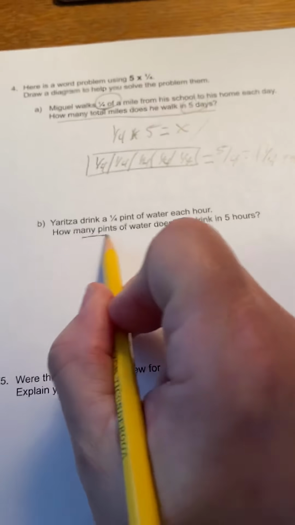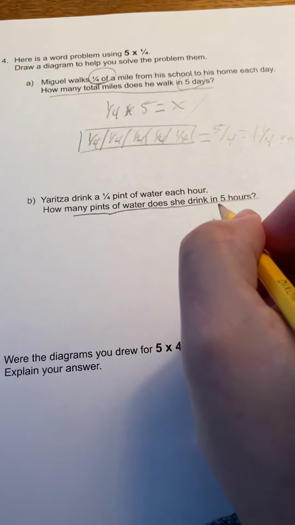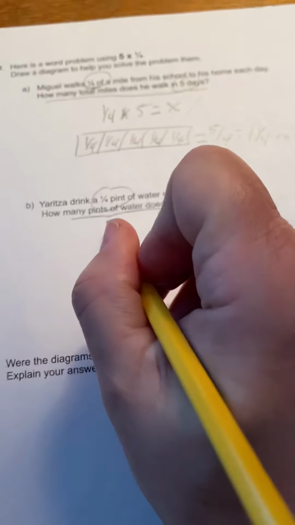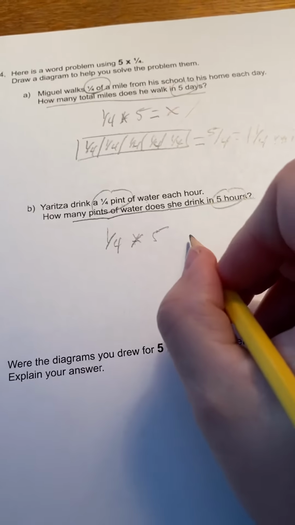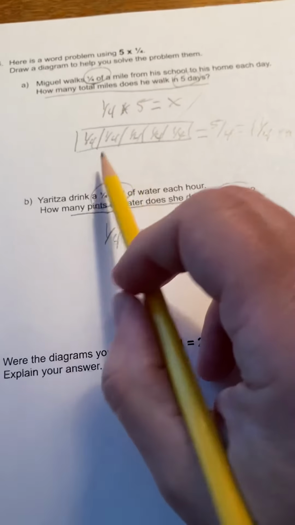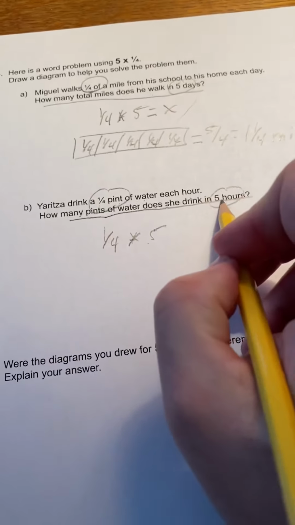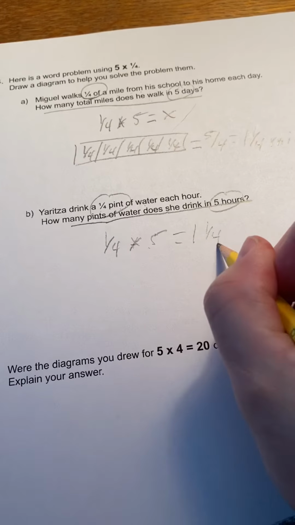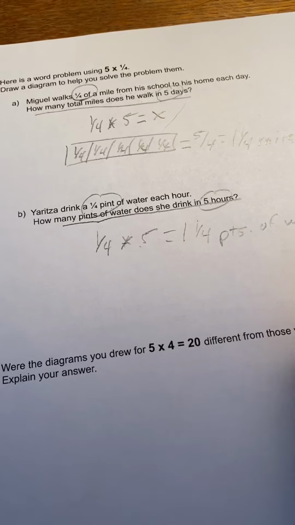All right, Yuritsa drinks a 1/4 pint of water each hour. How many pints of water does she drink in 5 hours? To me, it looks like the same thing. She drinks for 5 hours, 1/4 of a pint every hour. 1/4 times 5. Again, I'd come up with the same answer as with my tape diagram. I'd have 5 1/4, and I know that's going to equal 1 1/4 pints of water that she would drink in 5 hours.